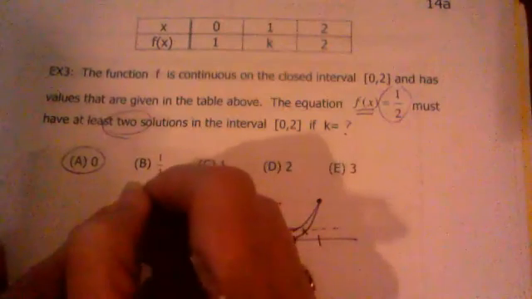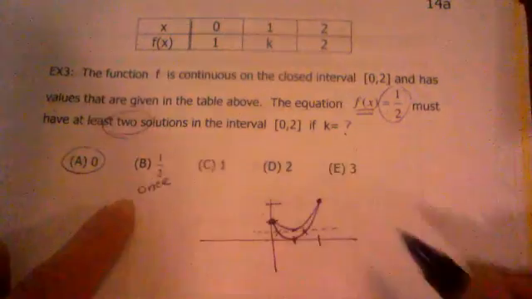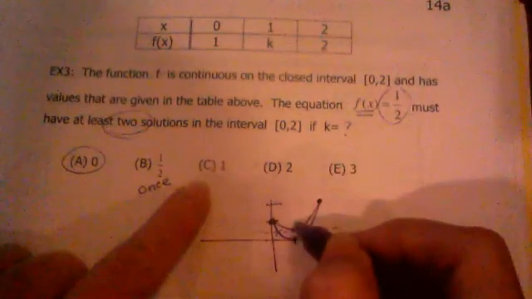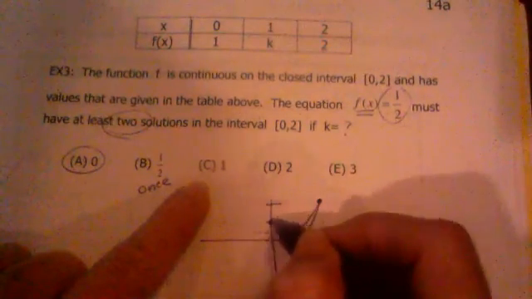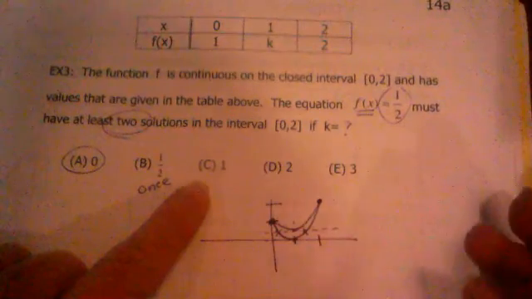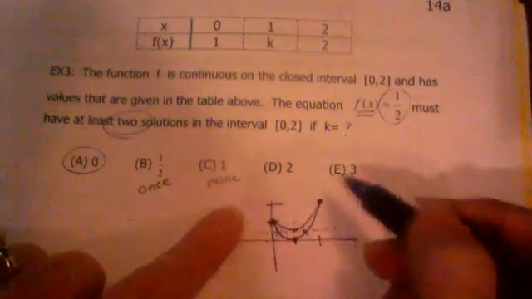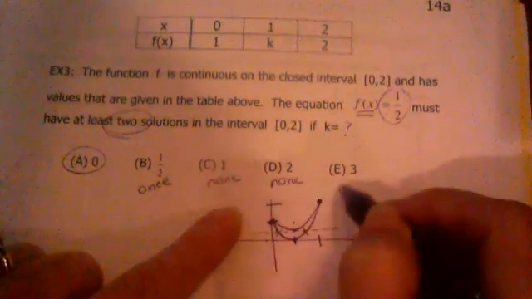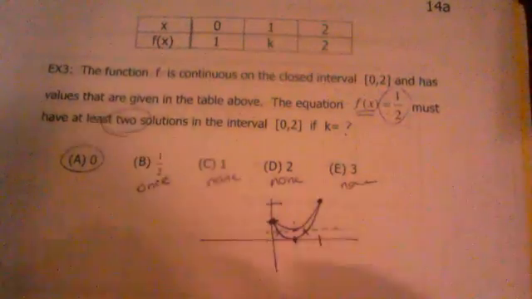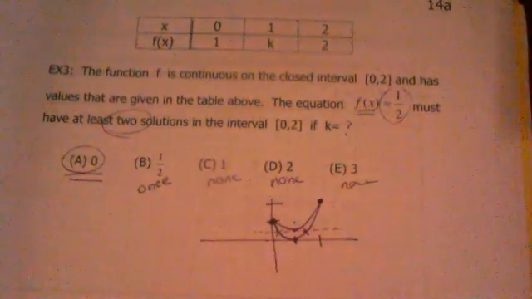This would only let it hit once. If k is 1, then it's not going to hit it at all. It will never come down. So none, none, and none. So this has to be our k value.